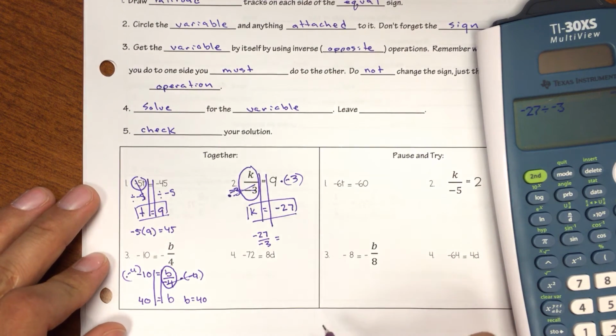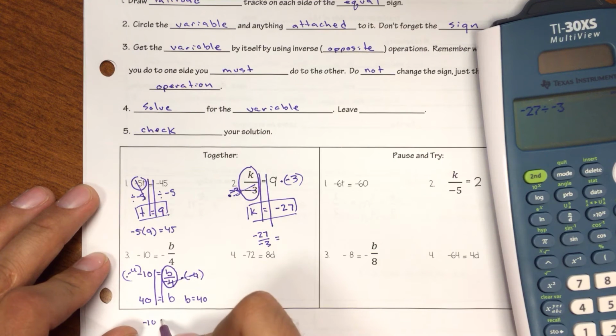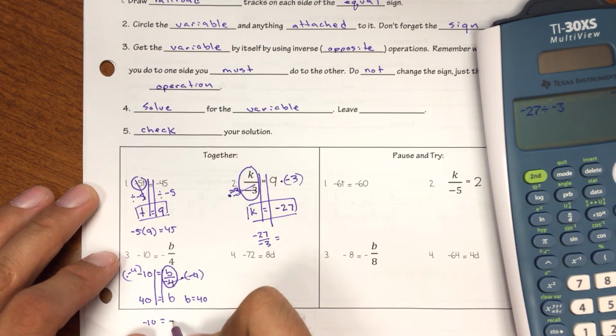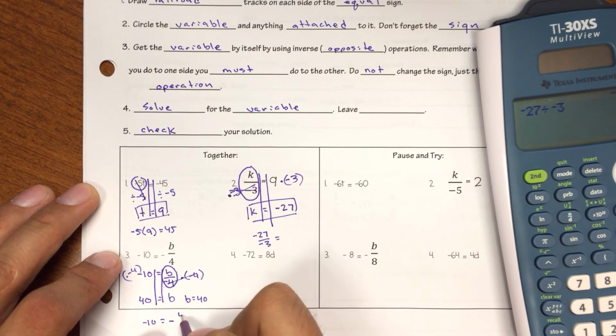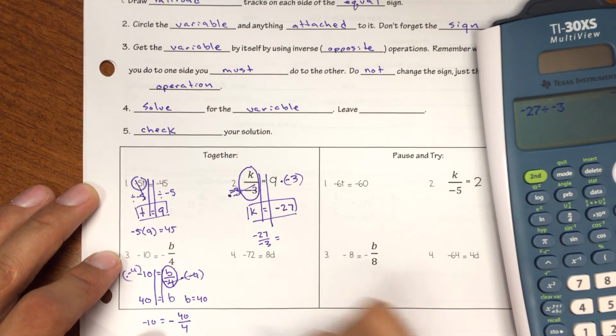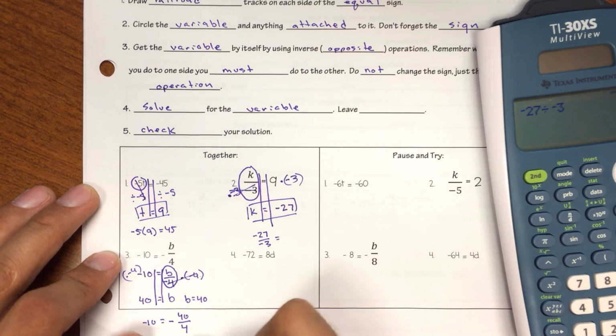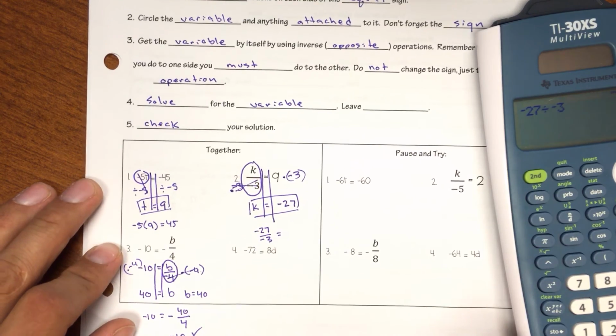So we're going to plug that in, see if we got it right. We want -10 to be equal to negative b, which is 40, divided by 4. 40 divided by 4, that's 10. And this negative sign out in front makes it a -10. So my answer is correct. I'm confident in my answer.